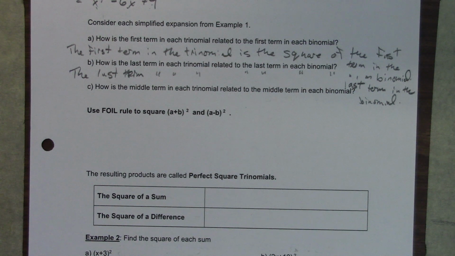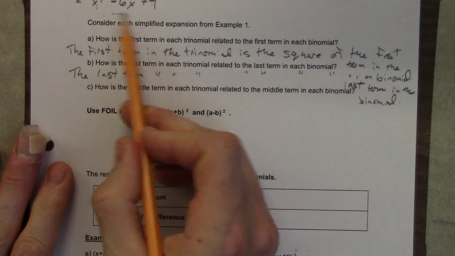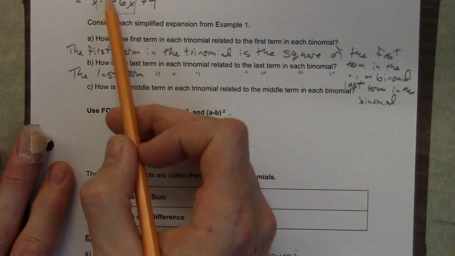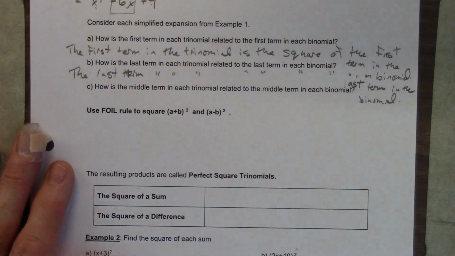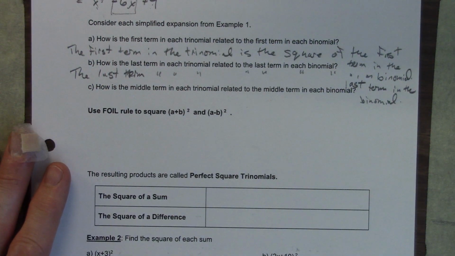Okay, the middle term. It says, how is the middle term in each trinomial related to the middle term in each binomial? So it's asking, how is this term related to the middle term in the binomial?